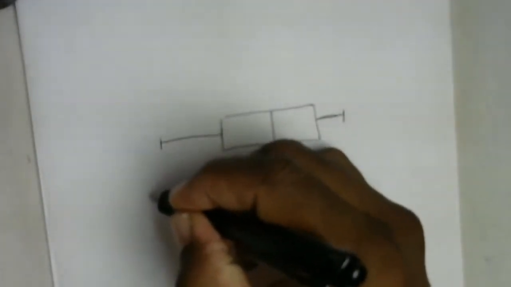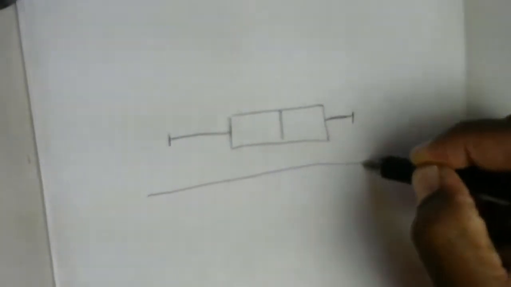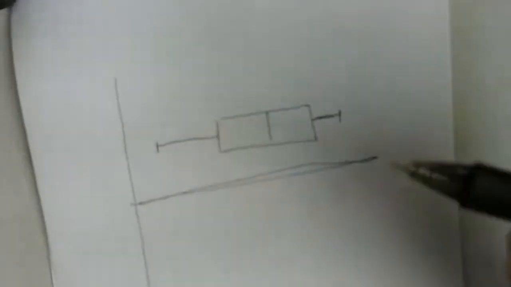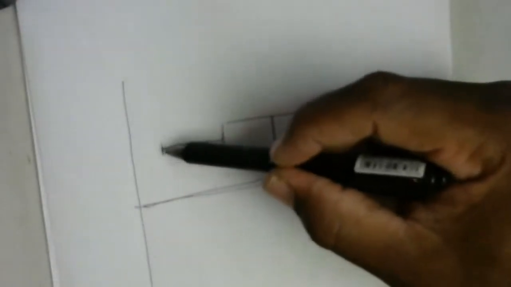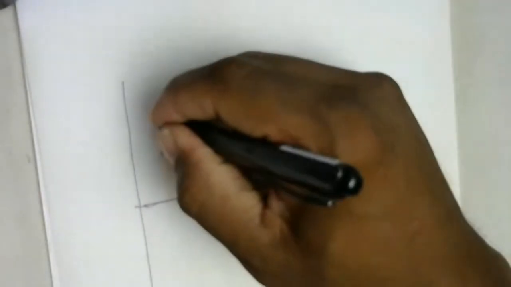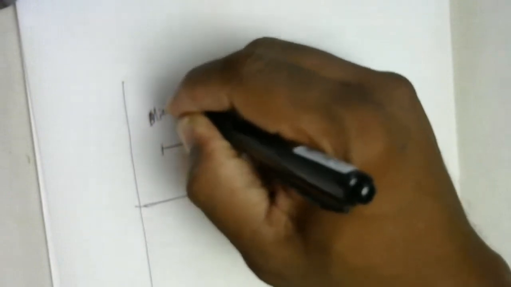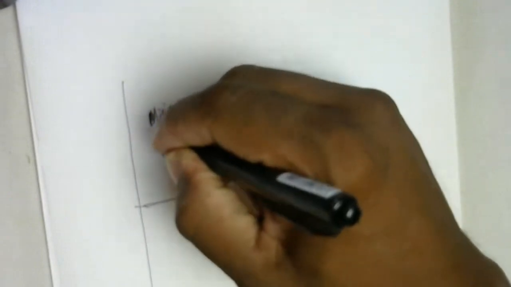So we're seeing something that looks like this on the box plot, and then we have a number line. Now this point right here is your minimum value.